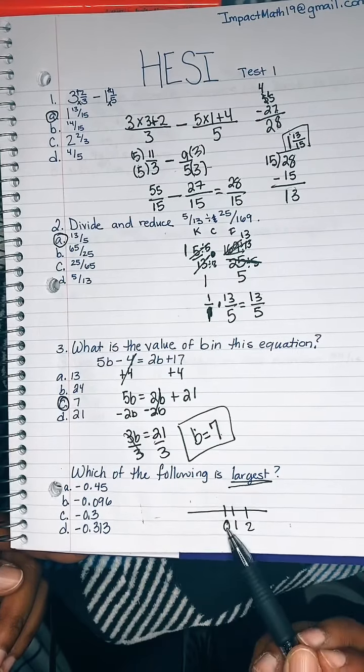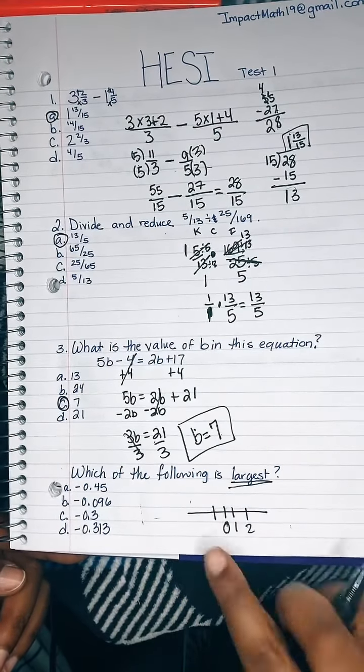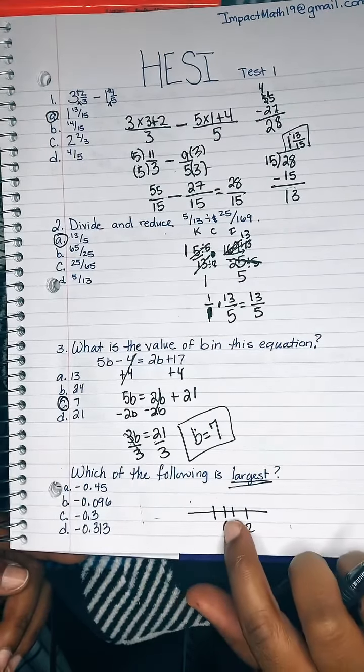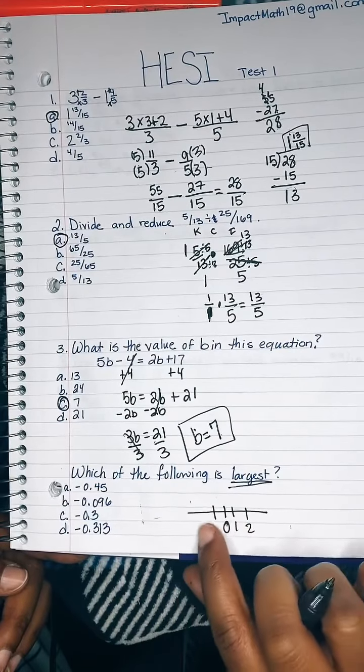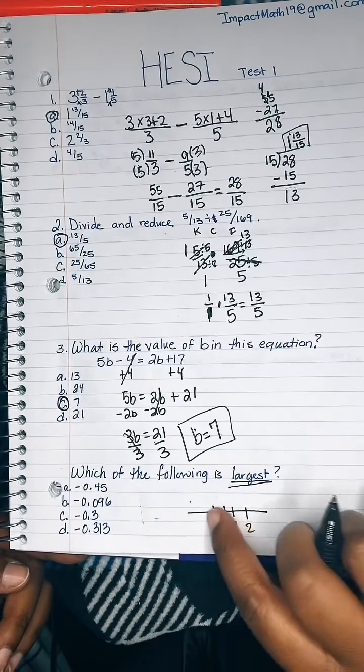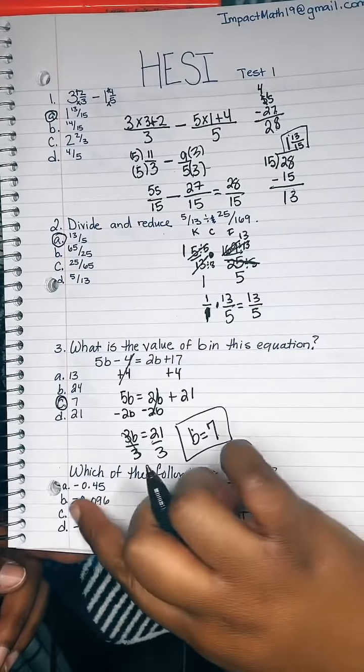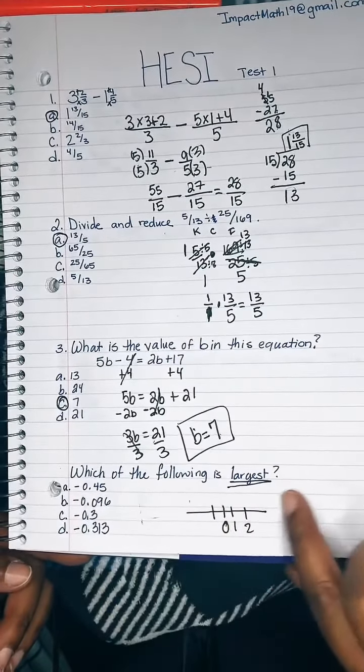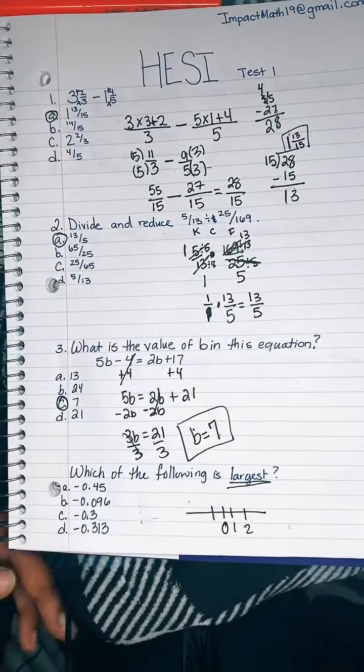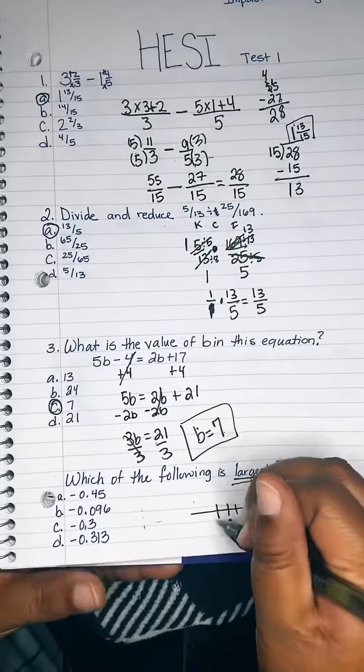So the negatives that are closest to 0 are always getting larger. The farther you go out this way, they're getting smaller, and the way you go this way, they're getting larger.